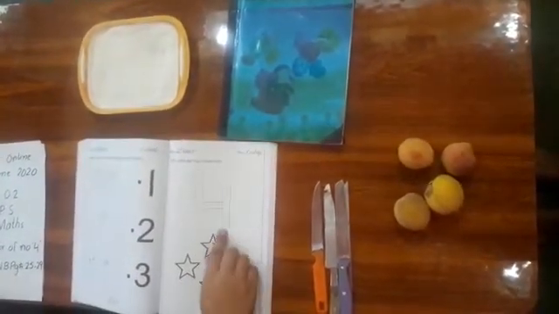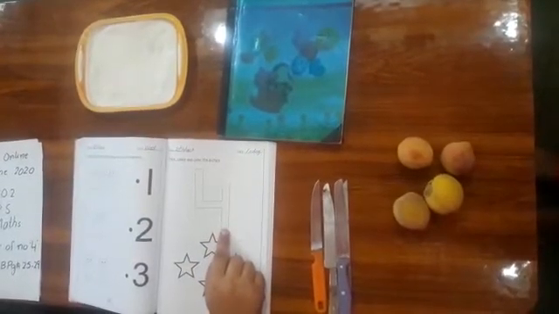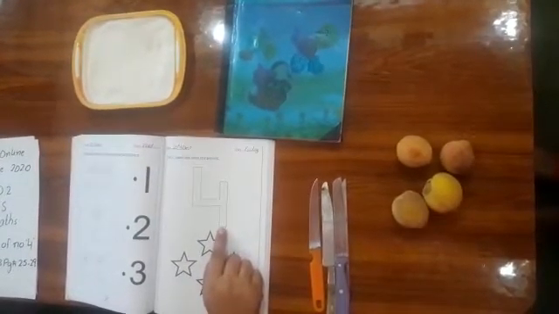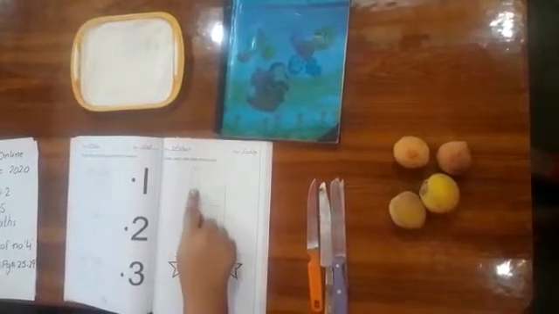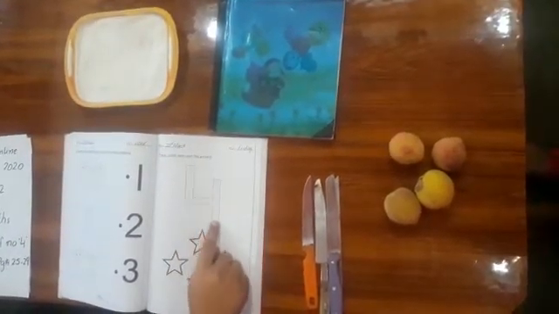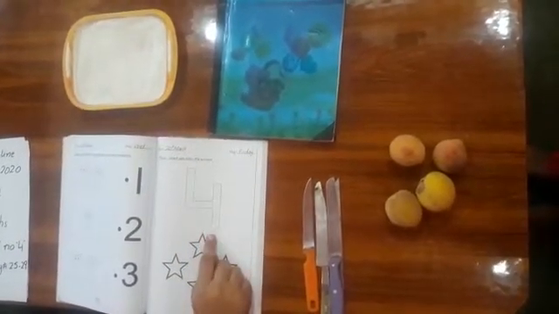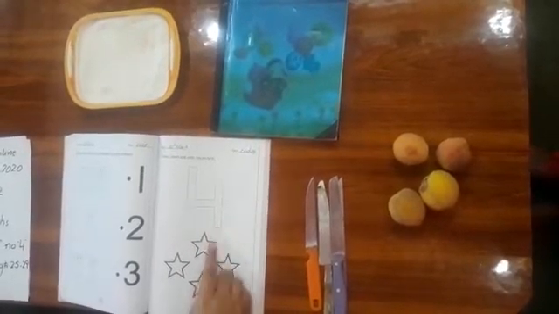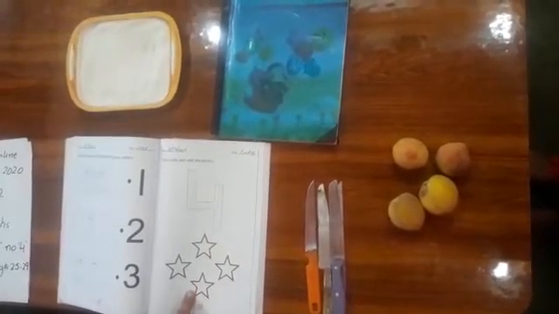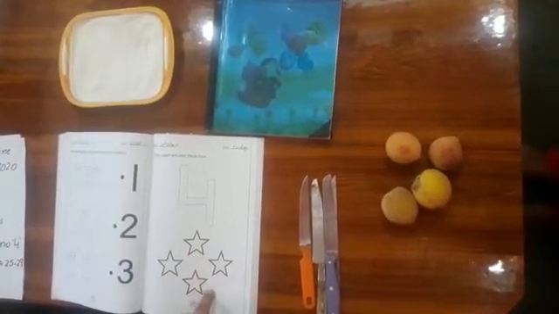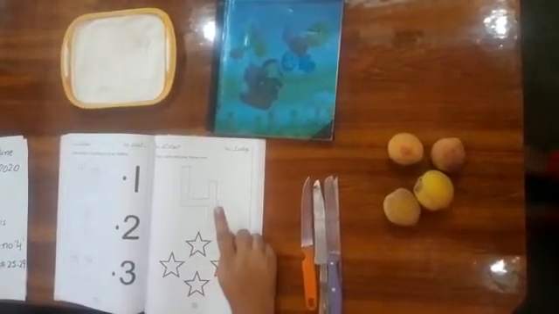Students, this is a new number for you. This is number 4. Standing line, slipping line, make another standing line, and that makes number 4. These are stars. Let's count how many stars. 1, 2, 3, 4. These are 4 stars and this is number 4.